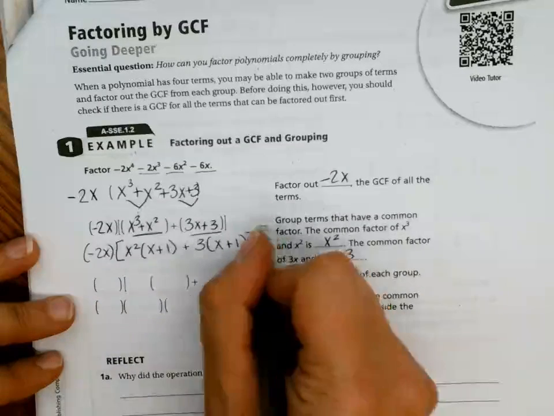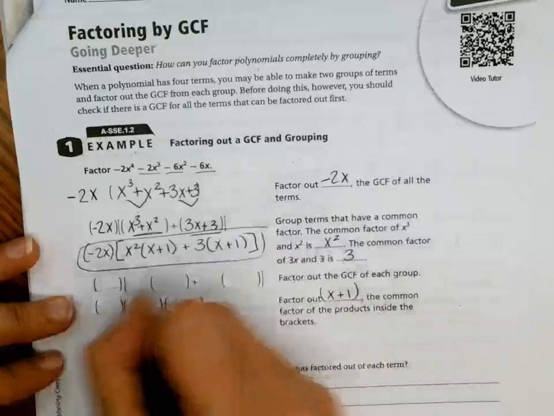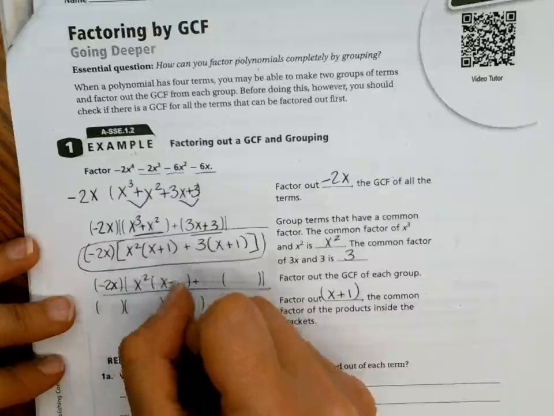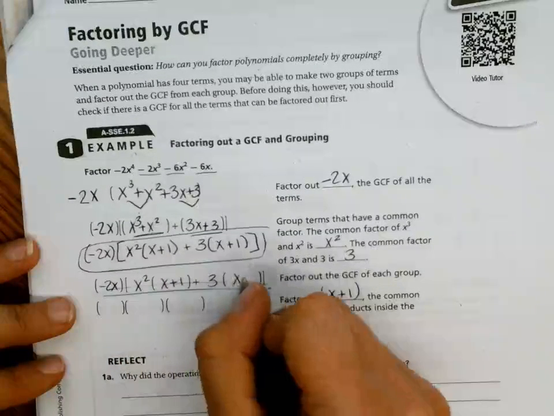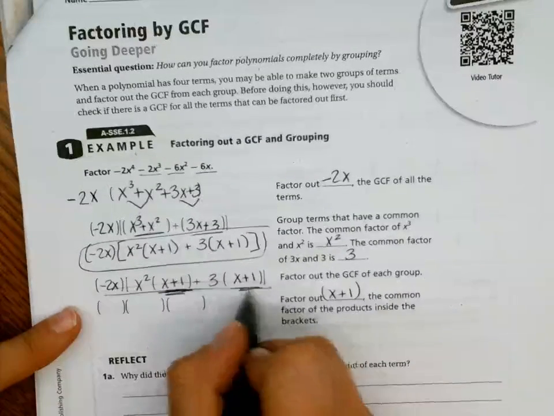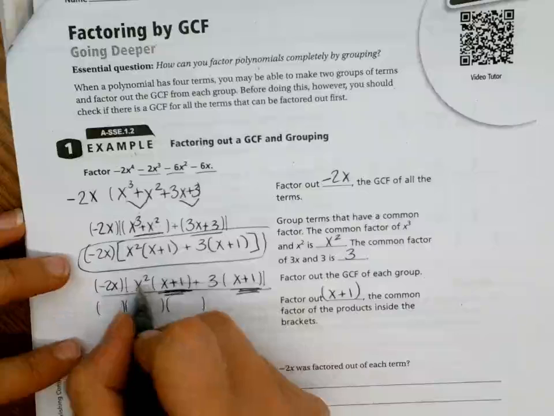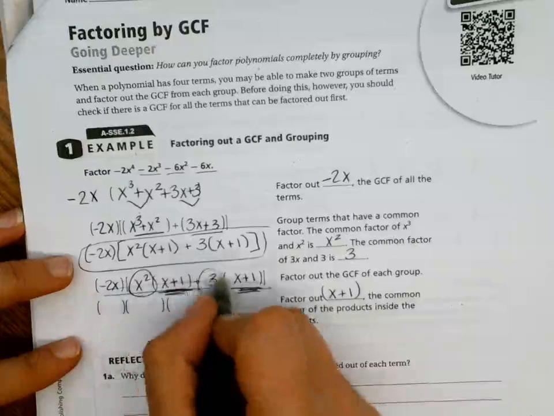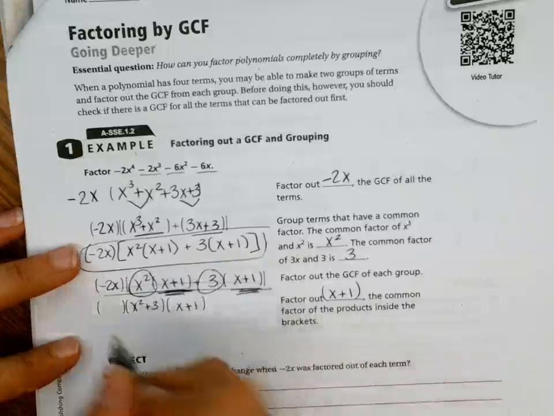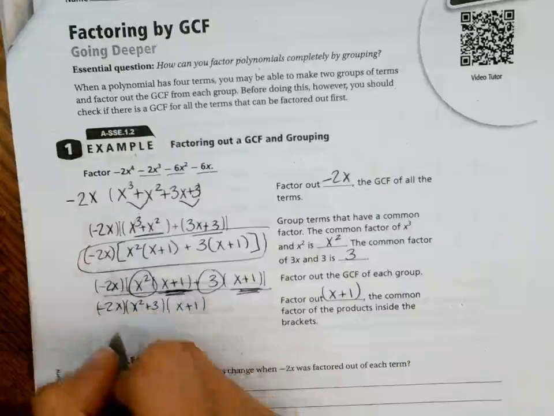So this right here is supposed to be right here. So this is the same thing. Okay. So do you guys see how this is the same? So I can reverse distributive property it and do this together. So I have x squared plus 3 times x plus 1. And this was already out front, so it stays out front.